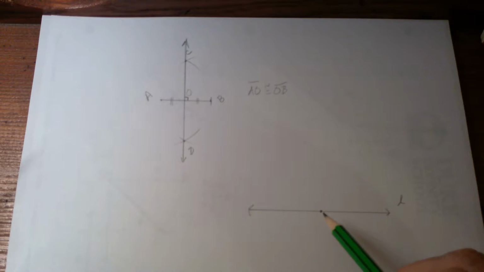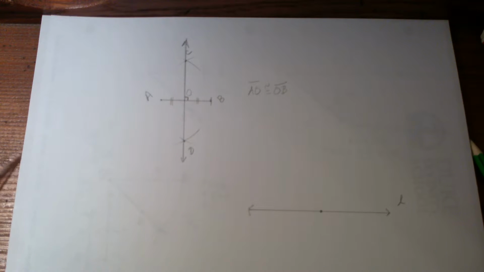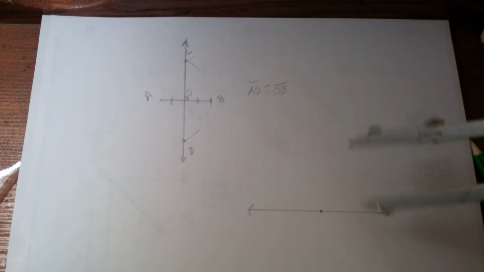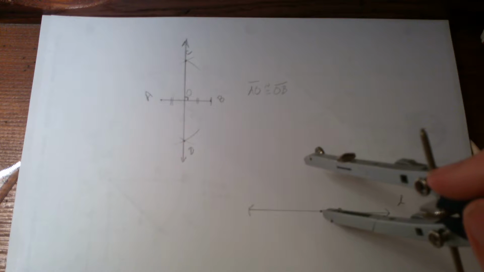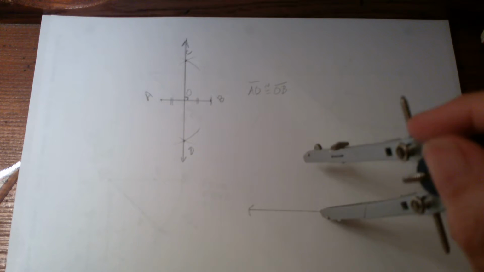That's point O. Not 0, but point O, because we name points with capital letters. At this place now, I need to construct a perpendicular. So what I'm going to do is take my compass. You can open it any size that you might want to, but I'm going to leave it where I had it open the last time. It really doesn't matter. And I'm going to cut arcs on line L.